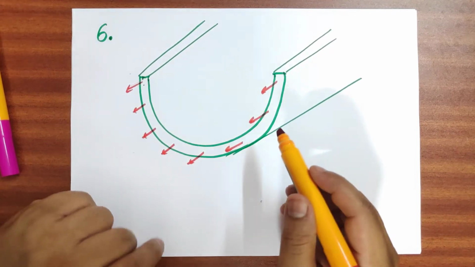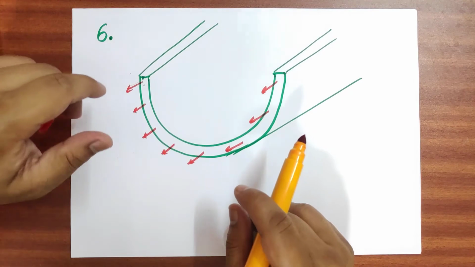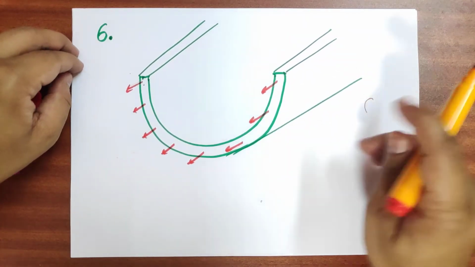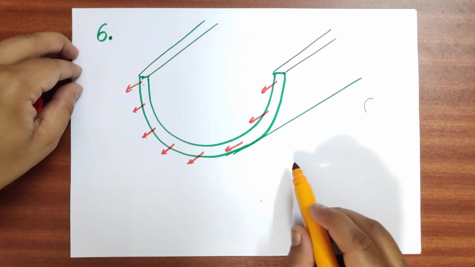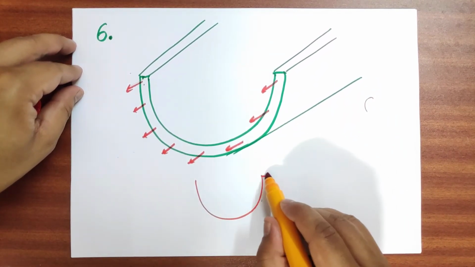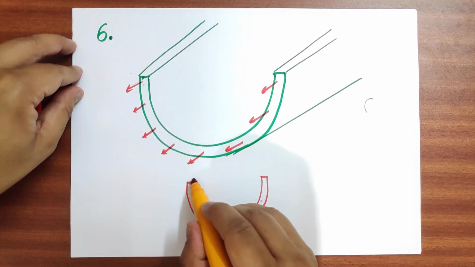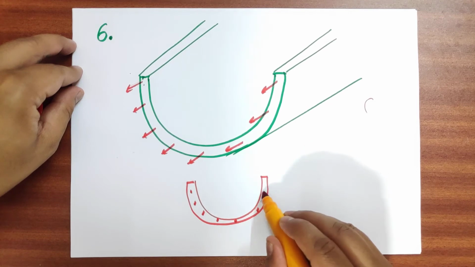It is like an infinite wire. Instead of the wire being of circular cross section, it has a half ring cross section. That means from the front view it will look like this, and the currents will be like dots.